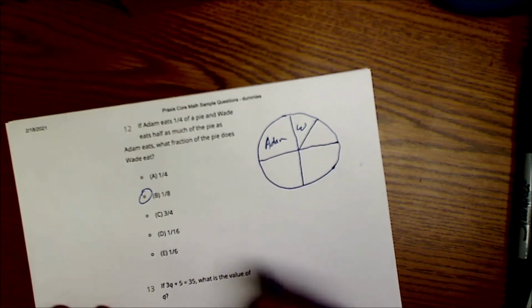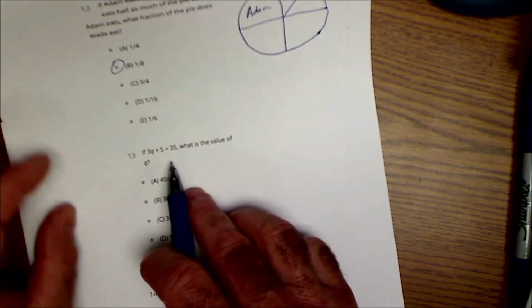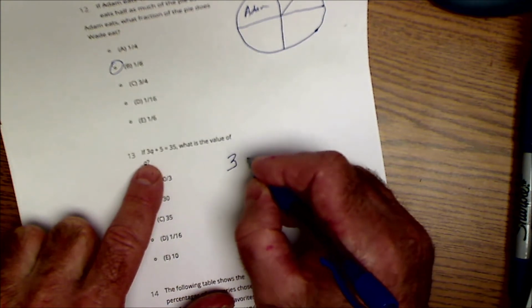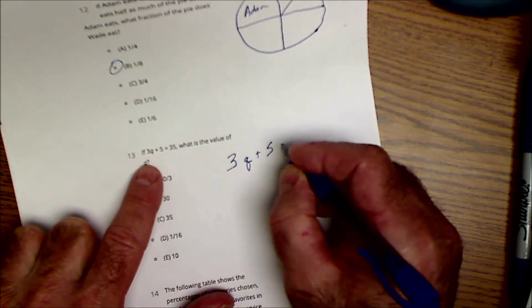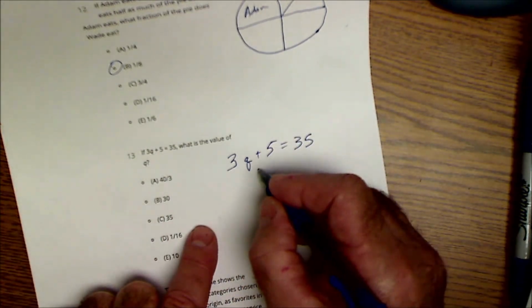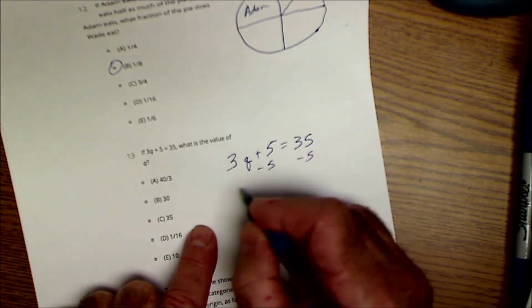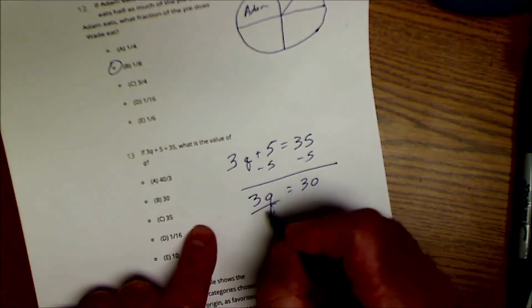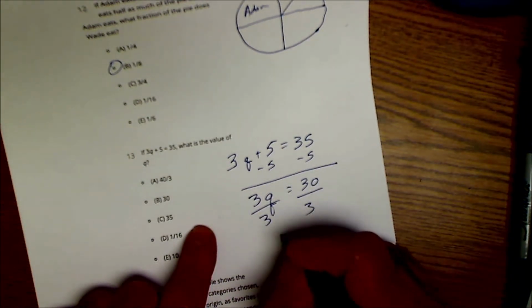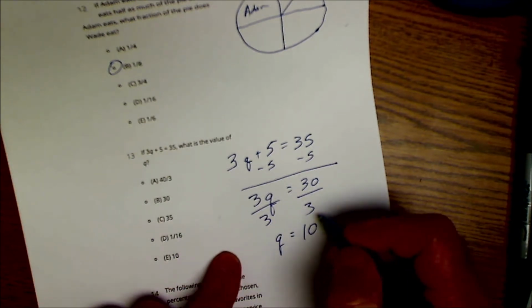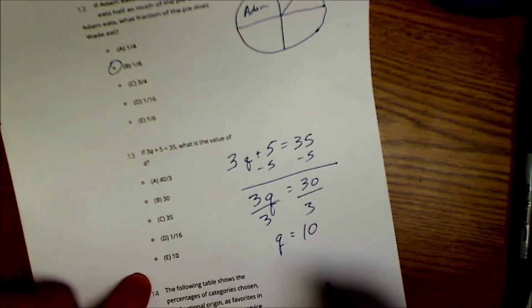Number 13. If 3q plus 5 equals 35, what's the value of q? Basically, you just solve this equation. 3q plus 5 equals 35. Solving to get q by itself, I'll subtract 5 from both sides. 3q is equal to 30. Divide both sides by 3. And q is equal to 10. 13 is E.